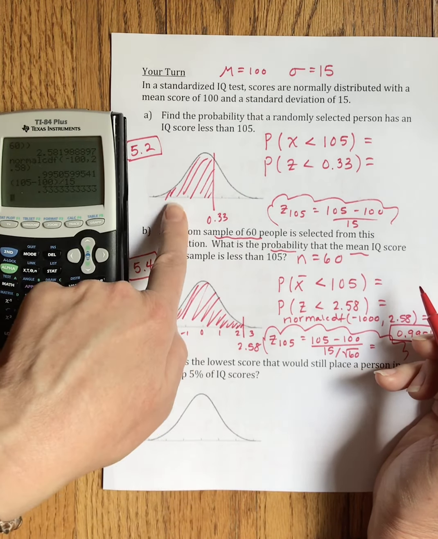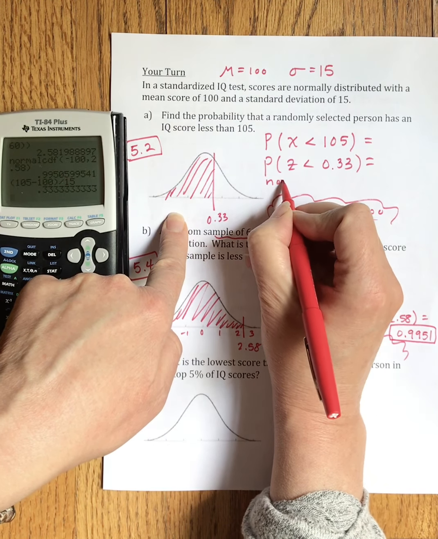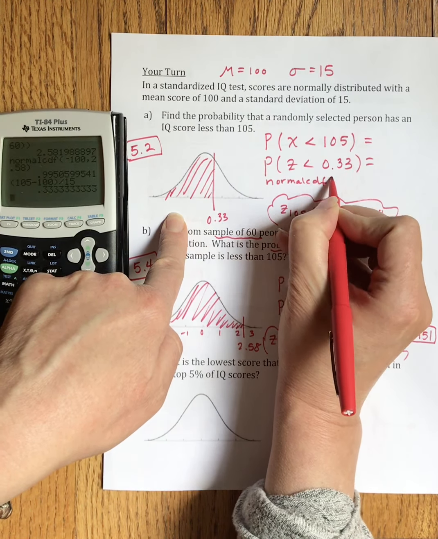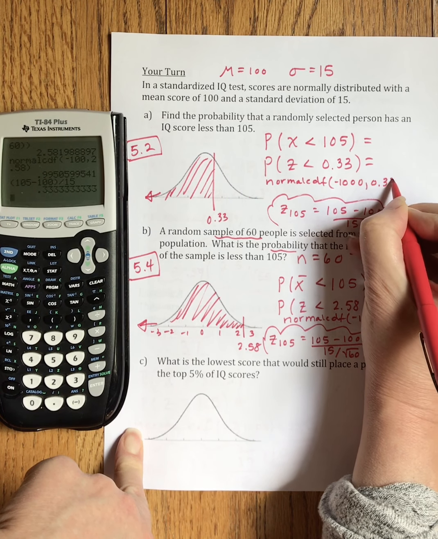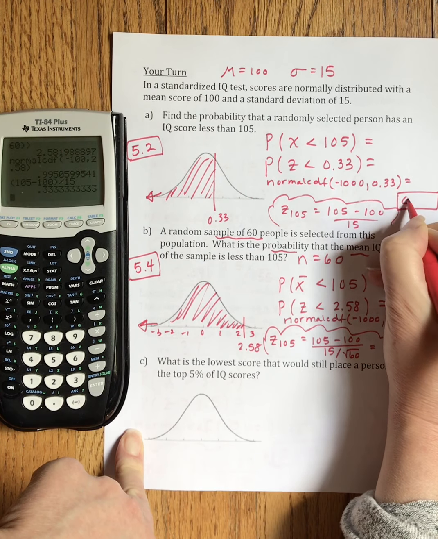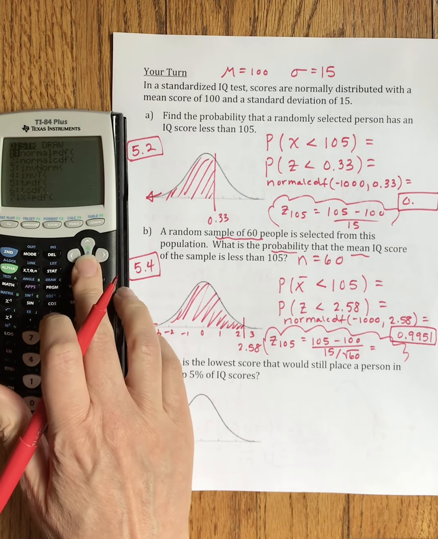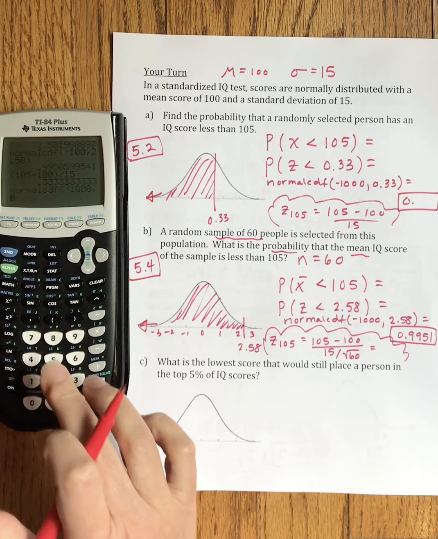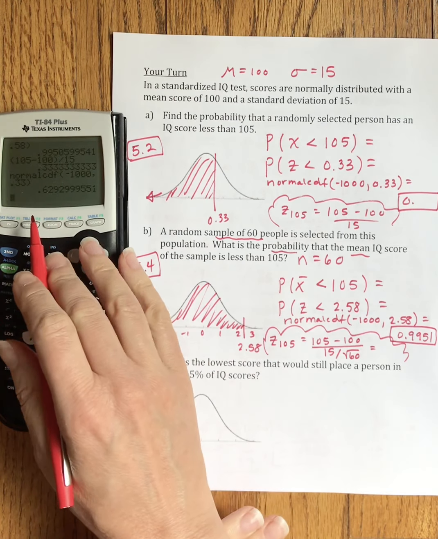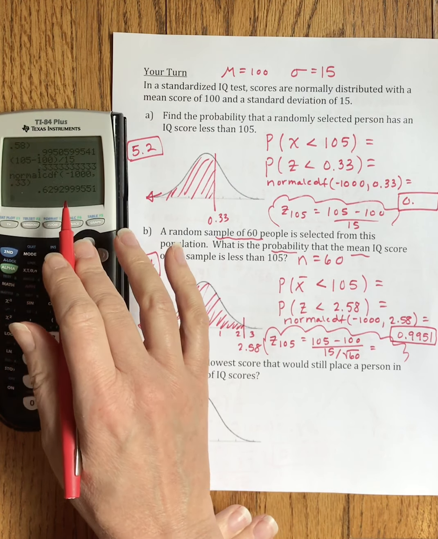It's a good bit smaller area than it was in part B. Still, we can go with normal CDF. The shading continues forever to the left, so negative 1,000 up to 0.33. And that rounds off to 0.6293. So expect some questions like this on the homework, where part A has you use the old 5.2 method and part B has you use the new 5.4 method.